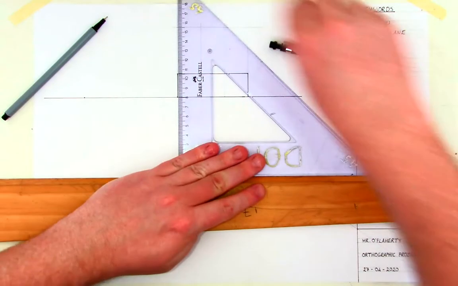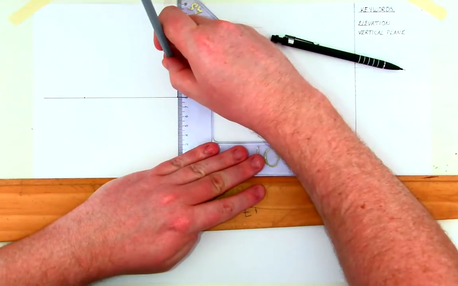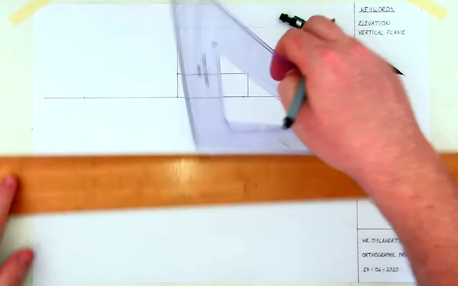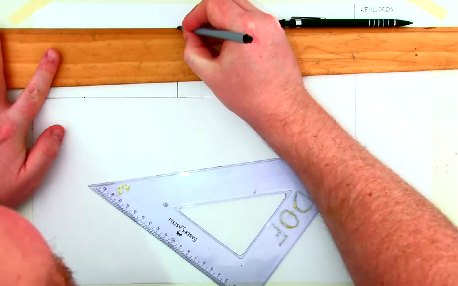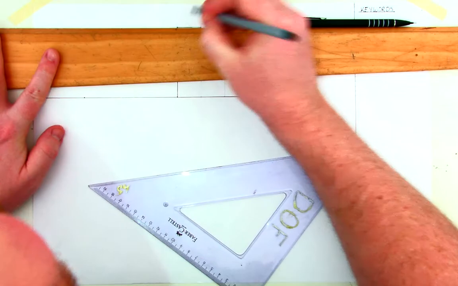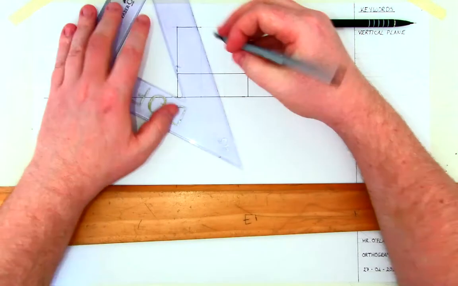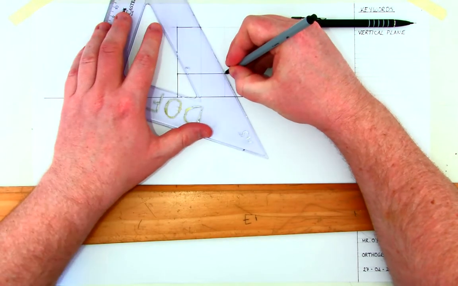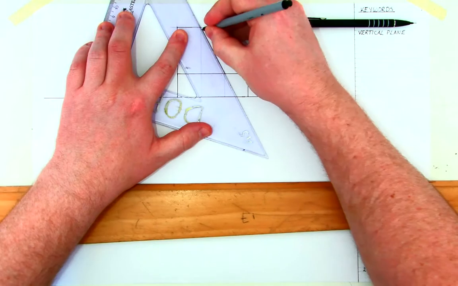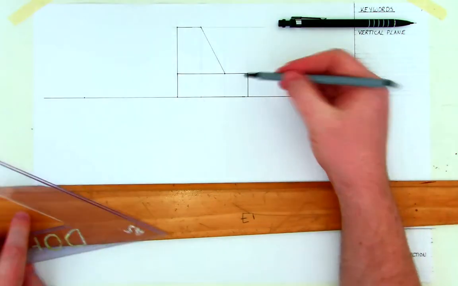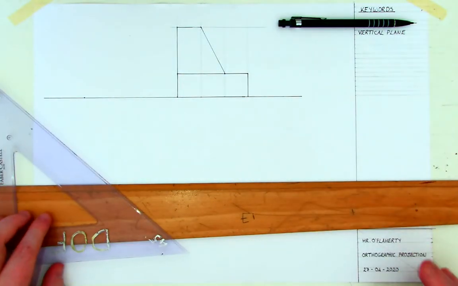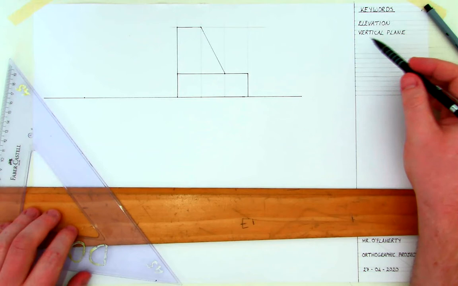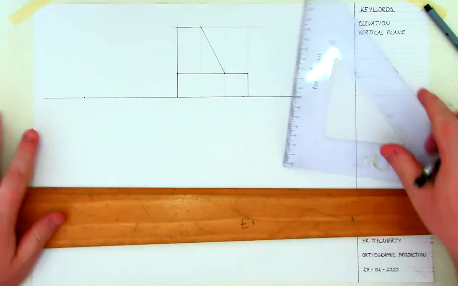There's my line going straight up, and it goes in 25. And then it goes down, not to the base, but to the top of this rectangle. So there we have our elevation, and if we were putting it in that box, that would be on our vertical plane.